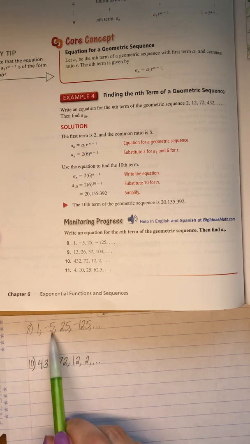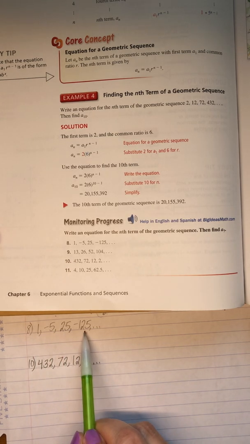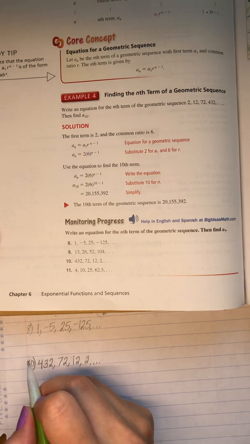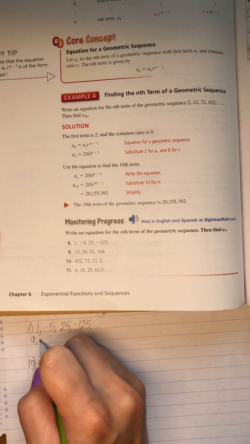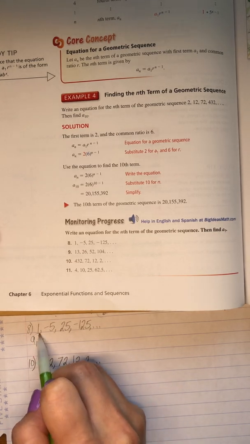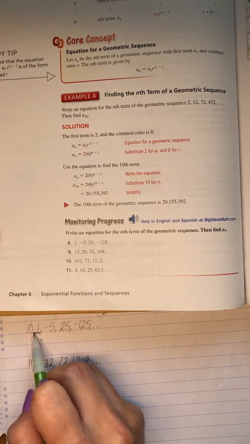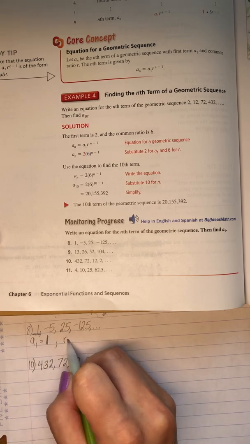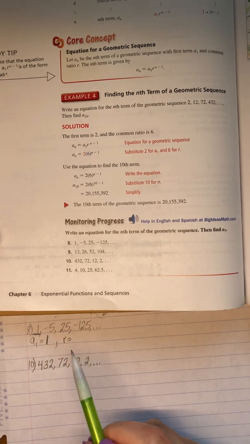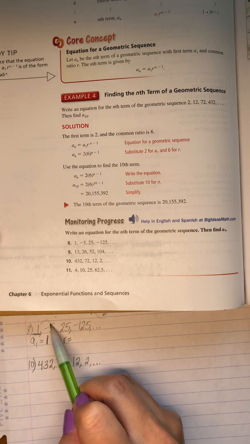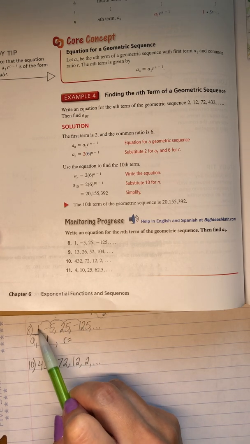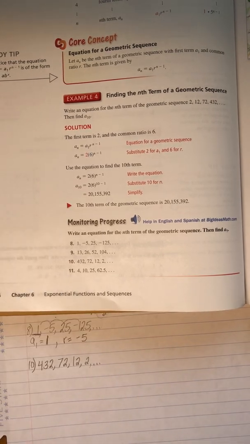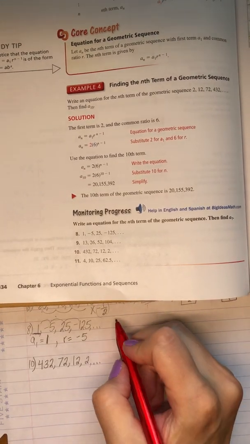I have 1, negative 5, 25, negative 125. The first thing that I want to do is identify what's my a sub 1. The a sub 1 in the pattern is the very first number in the sequence, so my a sub 1 is 1. The next thing I want to identify is the r, which is what am I multiplying by? How do I get from one number to the next number? And in this one, I am multiplying by negative 5. I'm going to take these numbers and plug them into the formula.